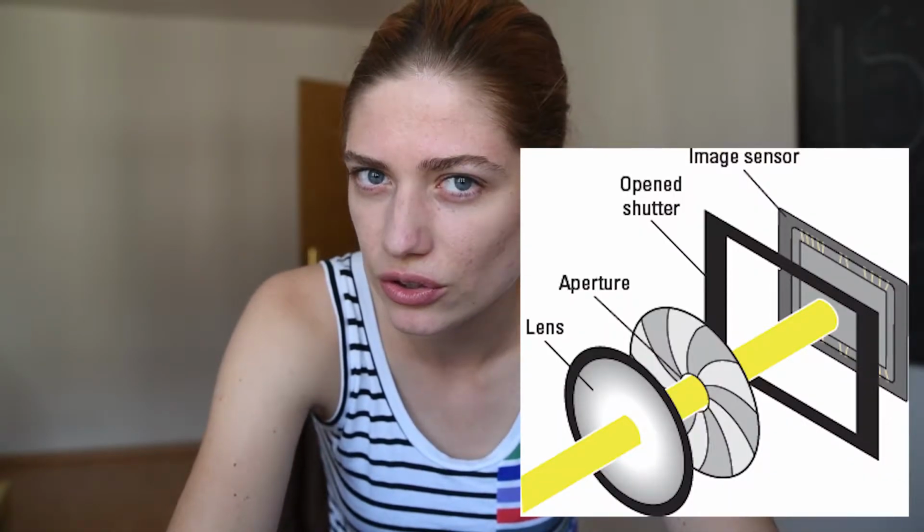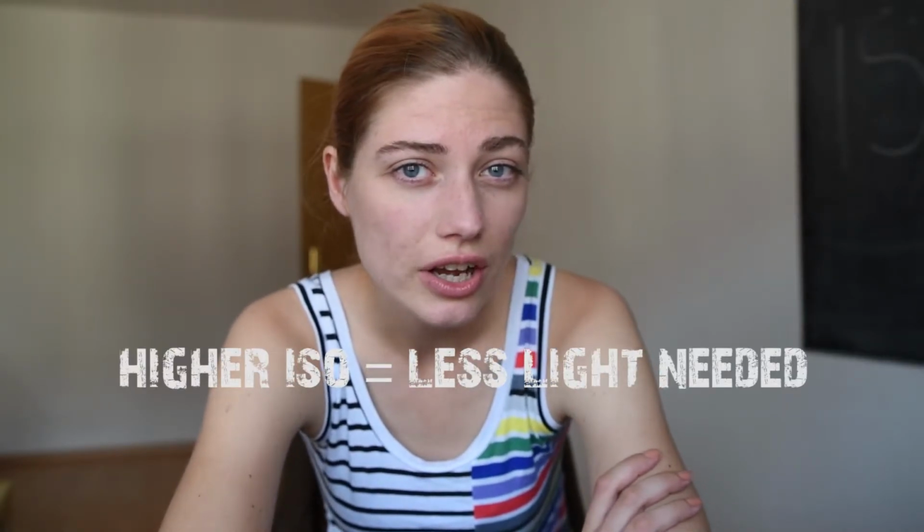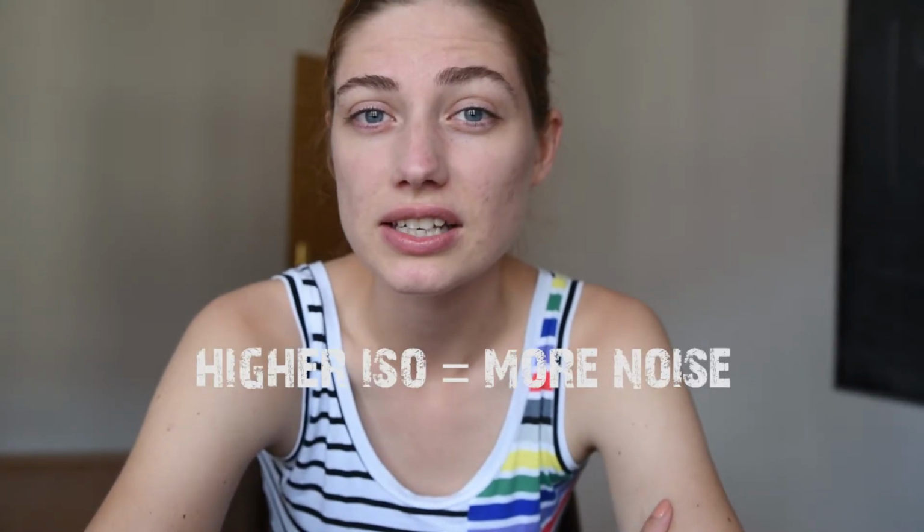So what is ISO? Simply speaking, while aperture and shutter speed physically control the amount of light hitting the sensor, ISO controls the amount of light the camera needs by digitally controlling the image sensor sensitivity. One advantage of ISO is that by increasing ISO, less light is needed to have the same exposure. So doubling the ISO from 400 to 800 would result in the camera needing only half as much light for the same exposure. However, one disadvantage is that by increasing ISO, the amount of noise increases as well.